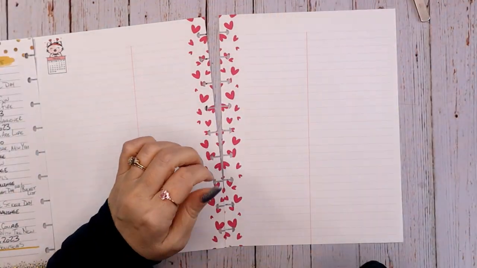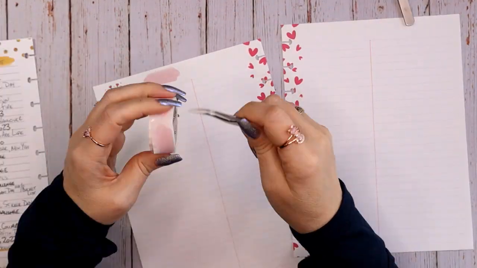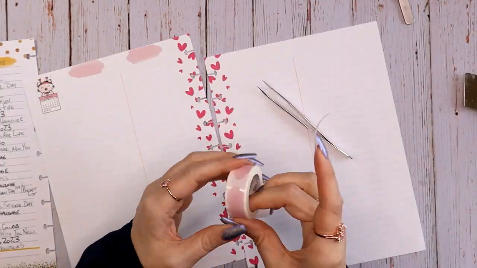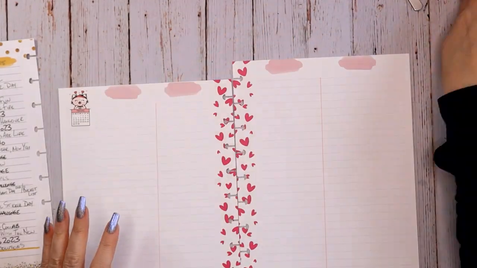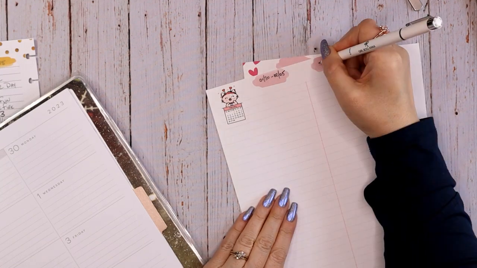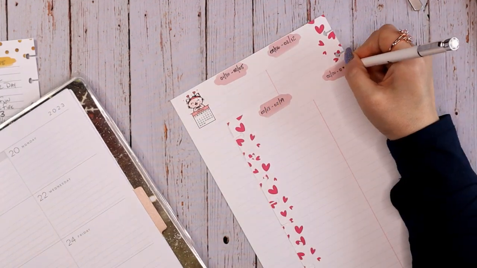I'm going to grab a couple overlay tapes from what used to be Girl Boss Anna. Now it has been rebranded to Narrative Hues. I'm just going to put these at the top, and I can write my date ranges on there. So I'm going to grab an extra fine little permanent marker and go ahead and write those date ranges in as well.